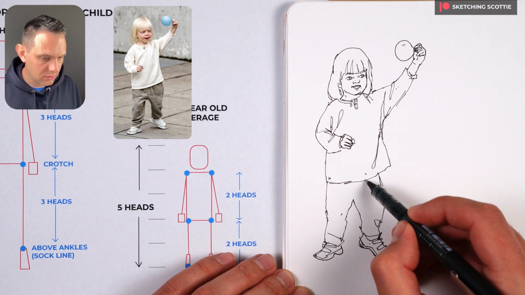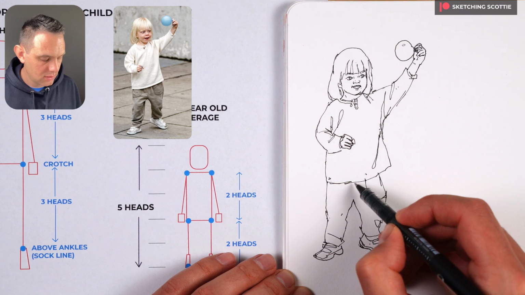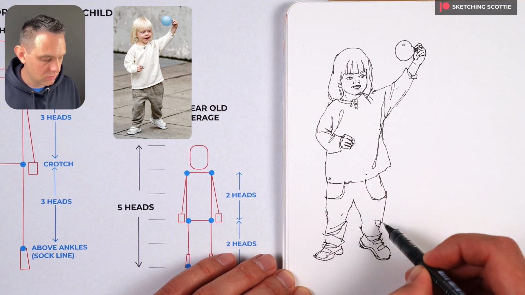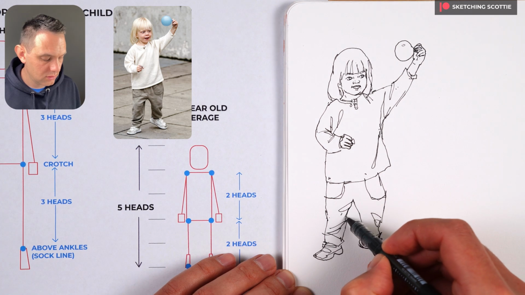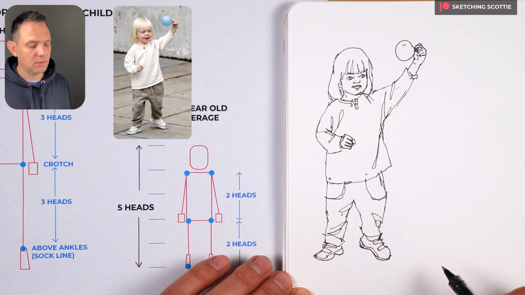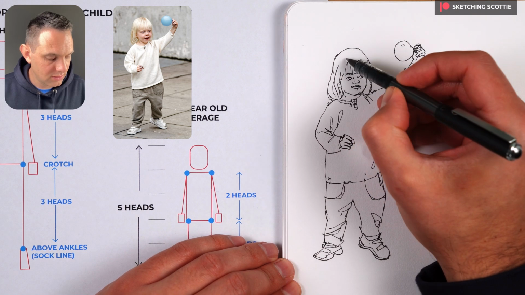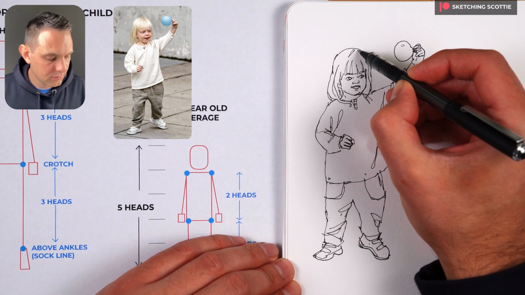And now some more details. We've got the pocket, another pocket here, heaps more wrinkles there that are nice. So come up there. Okay, and then with the hair we can add a few more strands there. Goes up to this point.